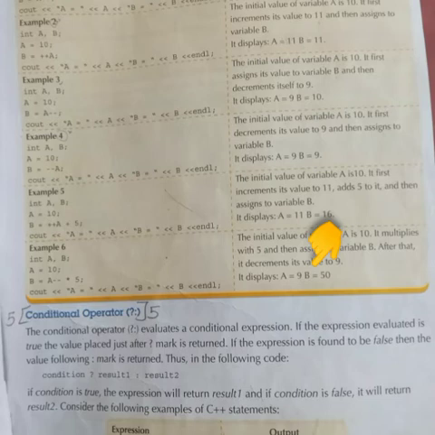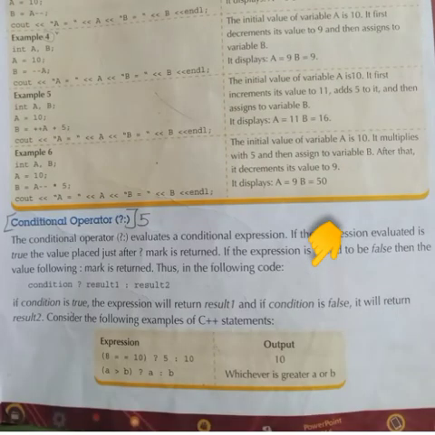And b is equal to plus plus a means it initially increases the value by 1, and that is stored in b. That is the difference between a plus plus and plus plus a. Understood? So conditional operators we have already learned, question mark colon, the conditional operator.